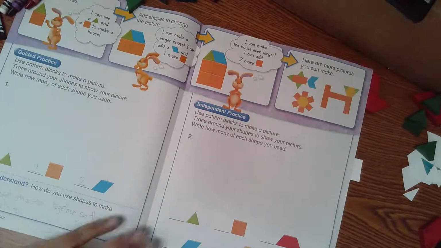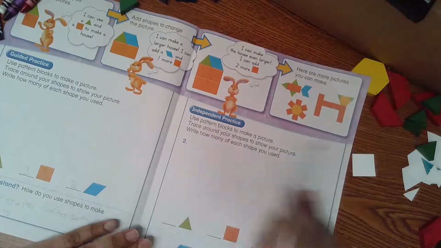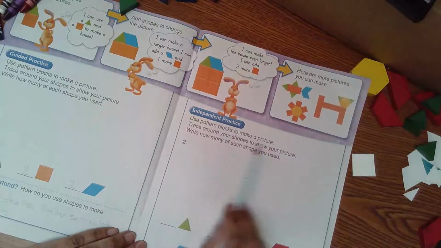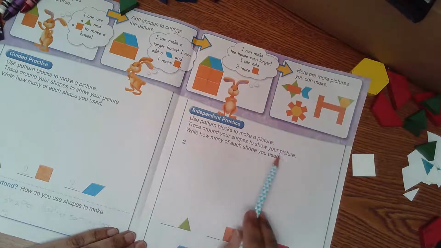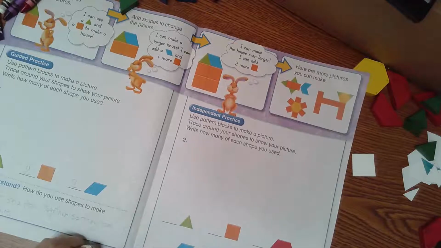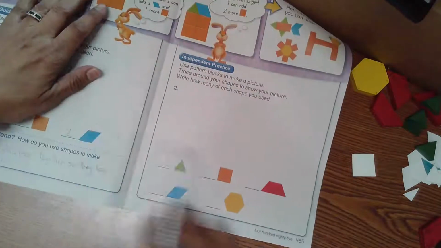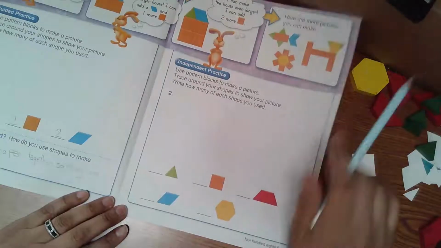All right, over here, number 2, it's the same one again. Use pattern blocks, the ones we have, to make a picture. Trace around your shapes to show your picture. Write how many of each. So exactly what you did. Over here, these are the shapes, but you don't have to use them all. Let's say you decided to make the dog, for example, up there.